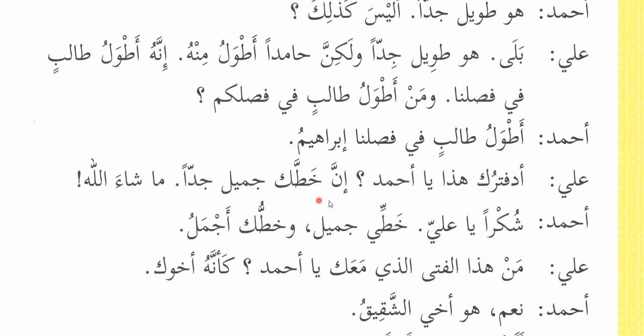Hamzatul wasal. Daftaru, notebook. Is this your notebook? So you will translate this structure: Adaftaruka hadha, is this your notebook? You cannot translate this structure as is your notebook this? This is the wrong translation.